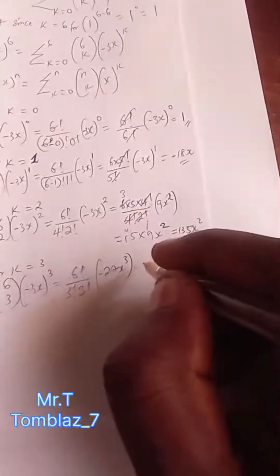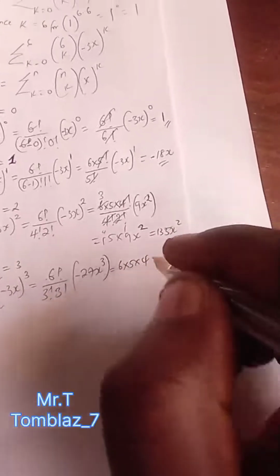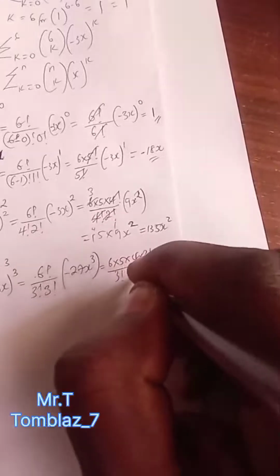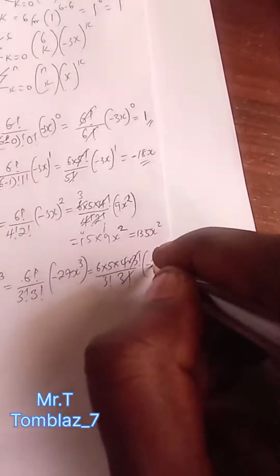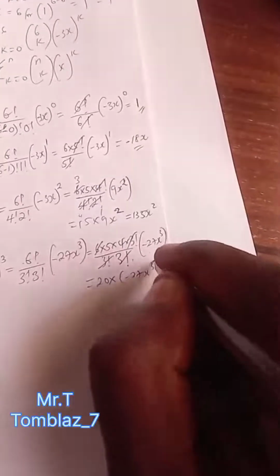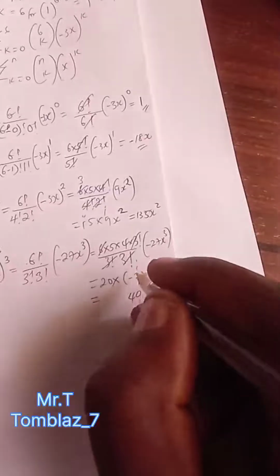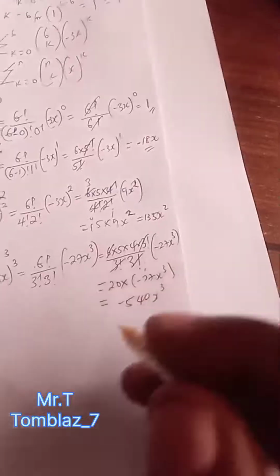So this can be 6 times 5 times 4 times 3 factorial over 3 factorial times 3 factorial. This will cancel this into minus 27x to the power of 3. Then this will cancel this. You have 20 times minus 27x to the power of 3. So this is going to give you minus 540x to the power of 3.